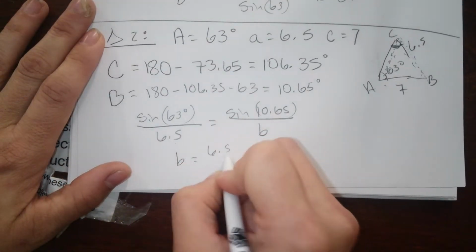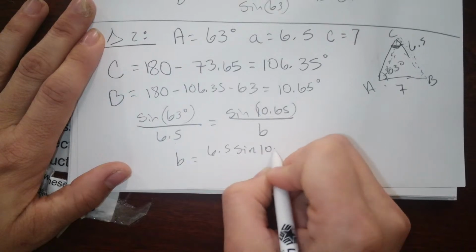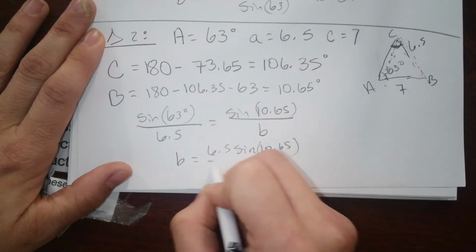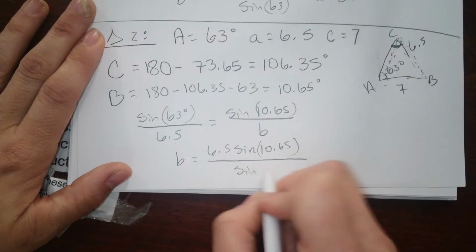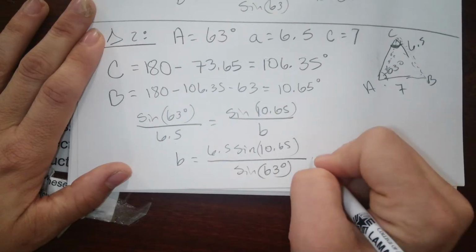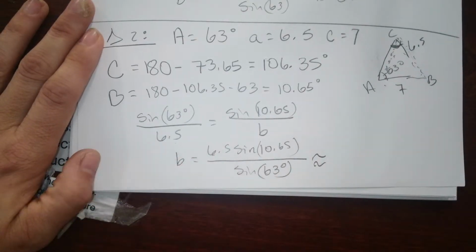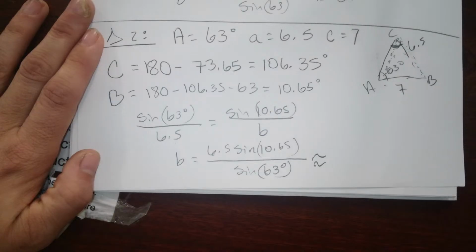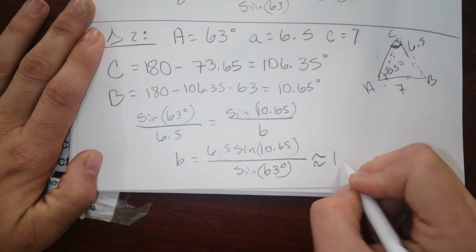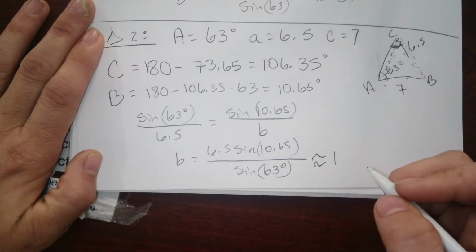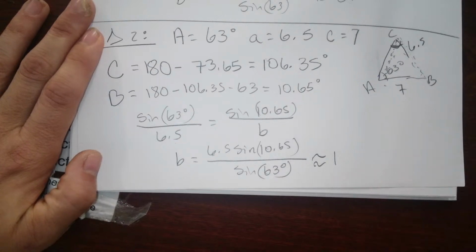B is equal to 6.5 sine of 10.65 over, very good, Quan, sine of 63, which gives me approximately what? Yeah, 1.3? 1.34?